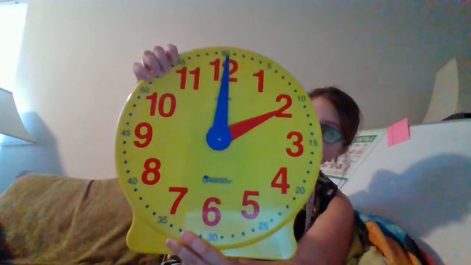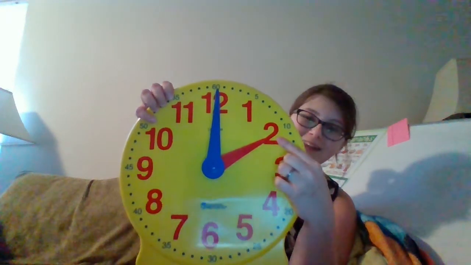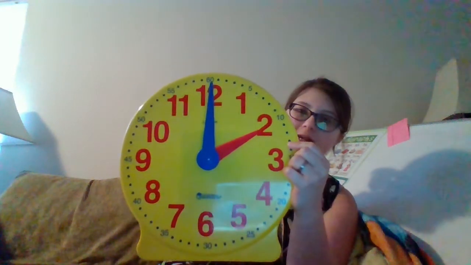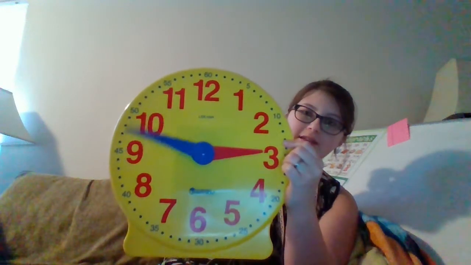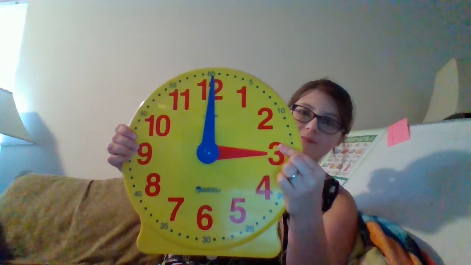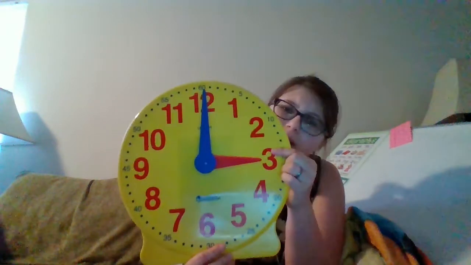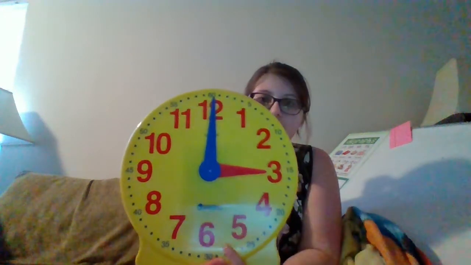Right now, if we look at the hour, this tells us what hour it is in the day. This is 2 o'clock. If the hour hand moves along to the next spot, it would become 3 o'clock. When we look at our minutes, it wouldn't be 3 in 1 minute.